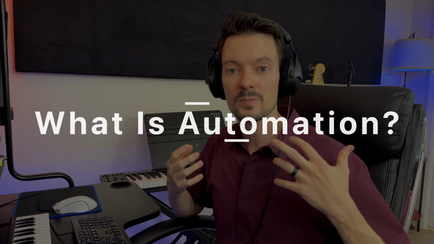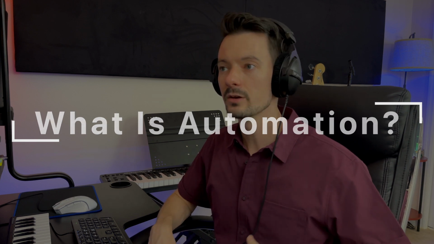To start, I'm going to explain what automation is in case you're not familiar. Automation is essentially changing parameters over time. So over 4 bars, you can turn up the volume, or when you get to this new section, change the pan. You can automate virtually any parameter you can think of, and I'm going to show you how to navigate the menus and get it all figured out.